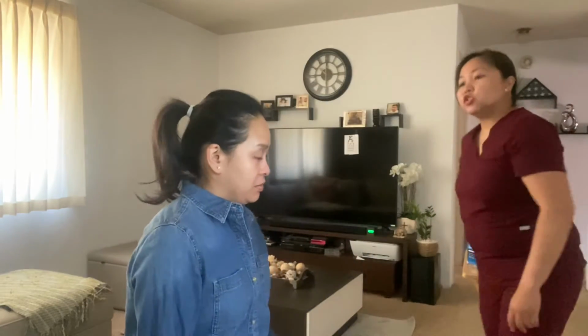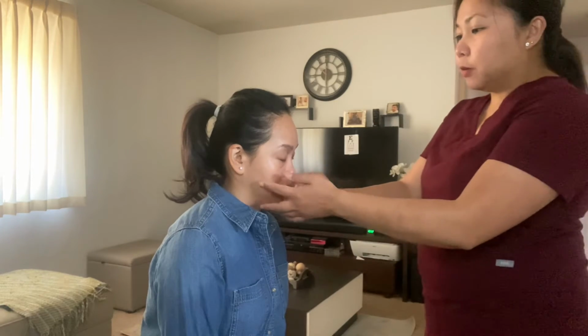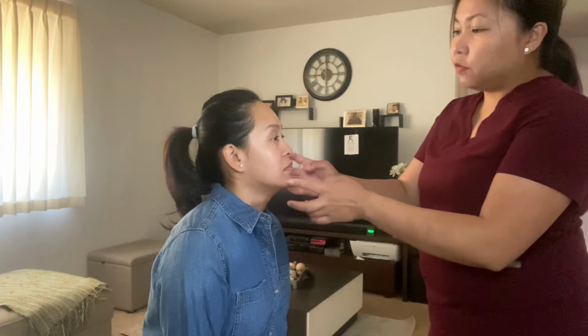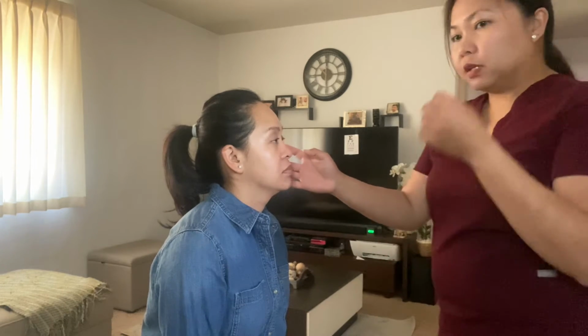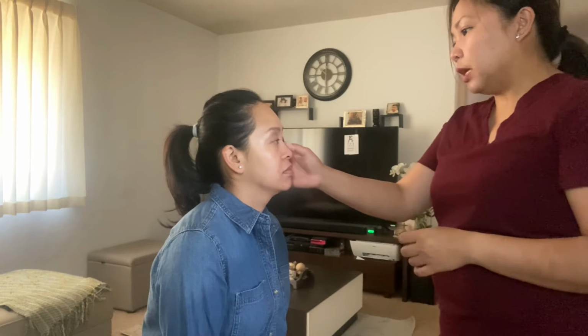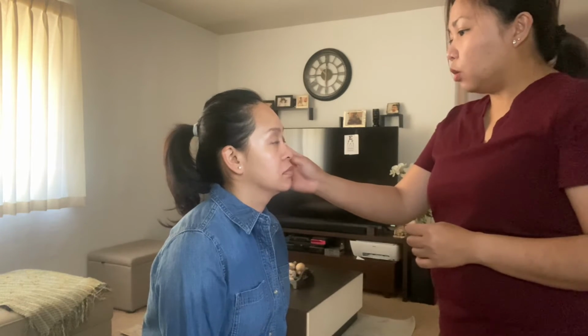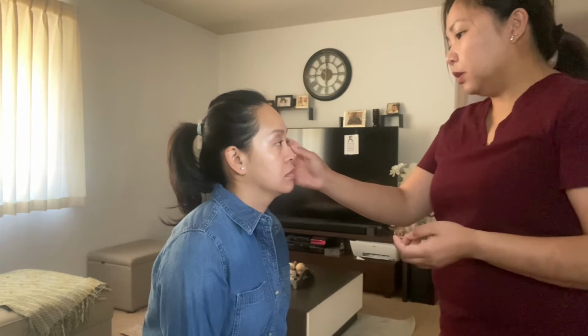So now you want to check the patient's eyes in the outer structure, if there's any swelling, inflammation, or any redness or any discoloration on the structures. You want to check their eyelids if there's any inflammation, or if there's any pus or anything that's coming out from their lacrimal glands or in their eyes.